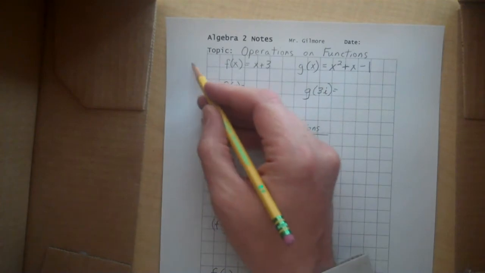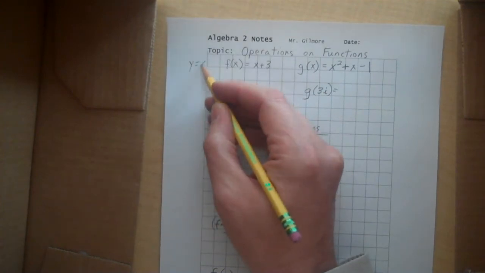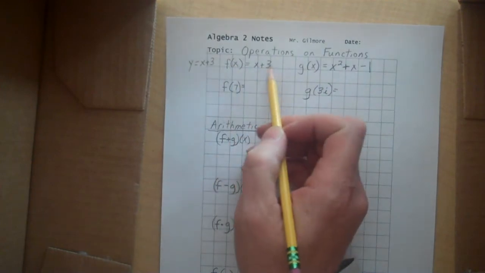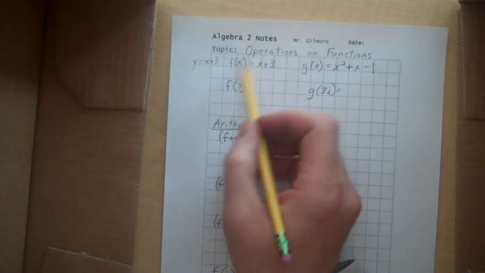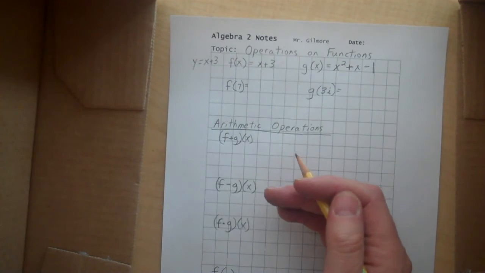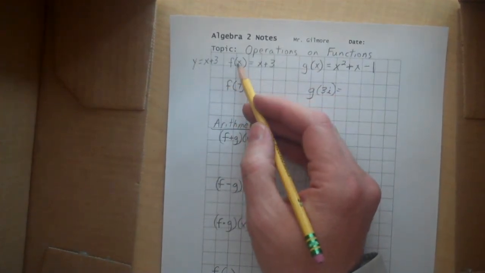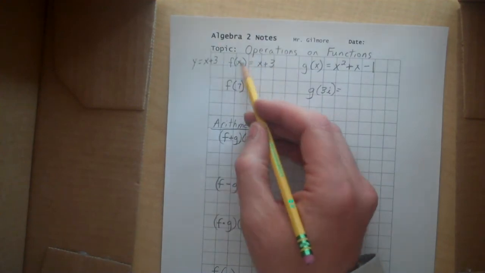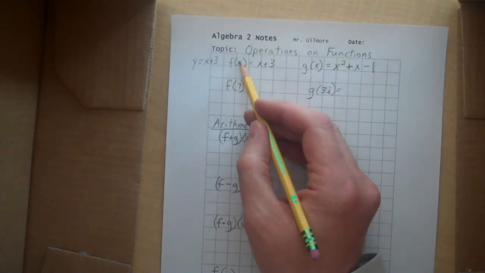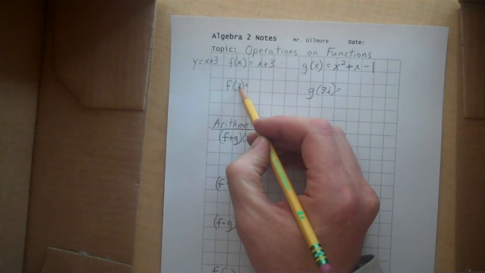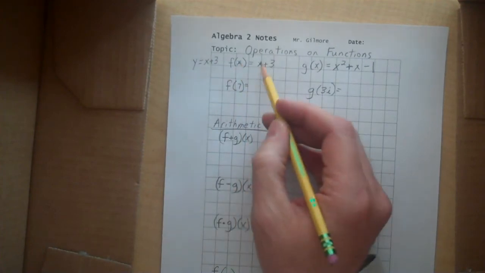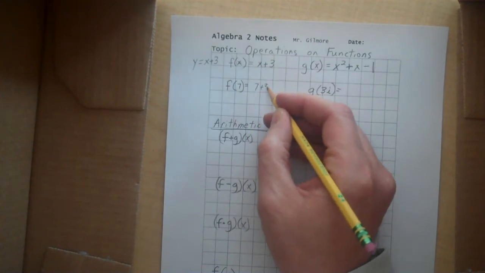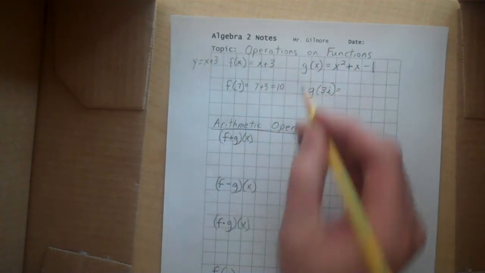Now a lot of times in the past we might have written y equals x plus 3. f of x equals x plus 3. It is the same premise, the same thing. Now, what it does though is x is your independent variable, and what you put here, you put in place of x. So f of x equals x plus 3. f of 7 equals 7 plus 3, and 7 plus 3 is 10.